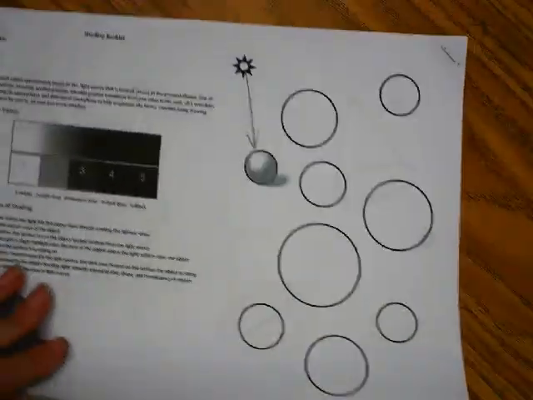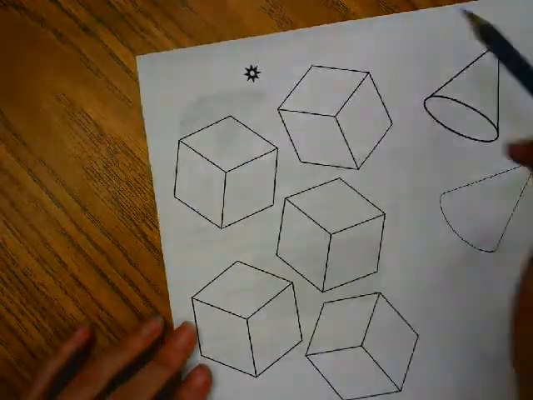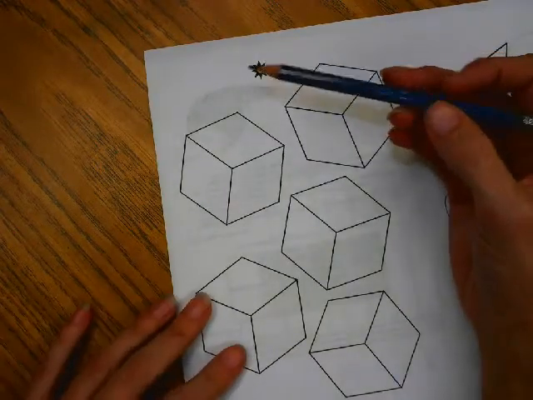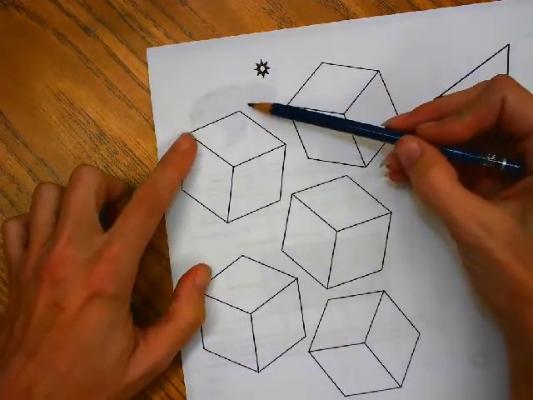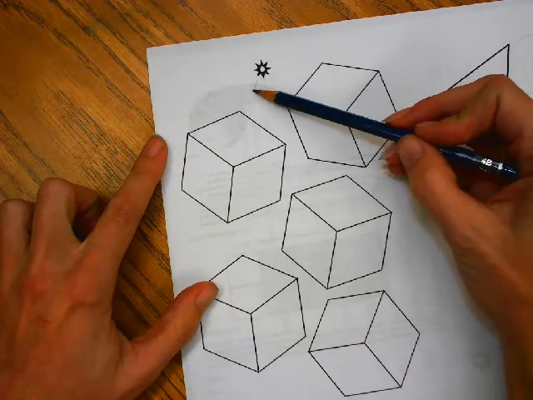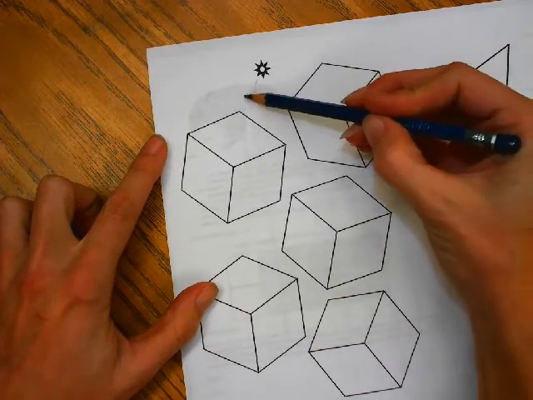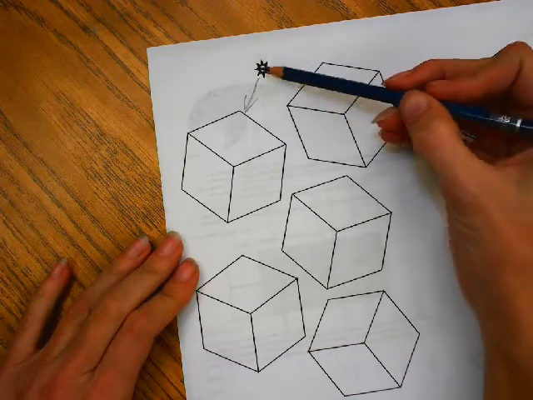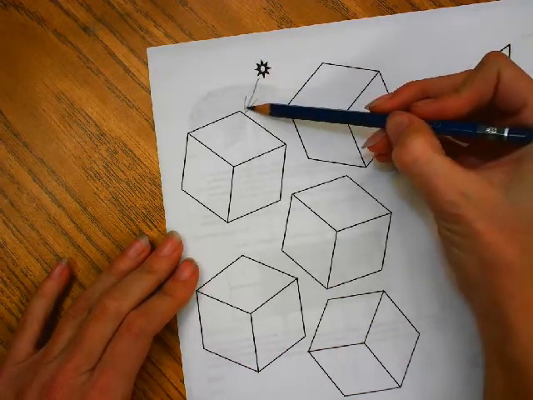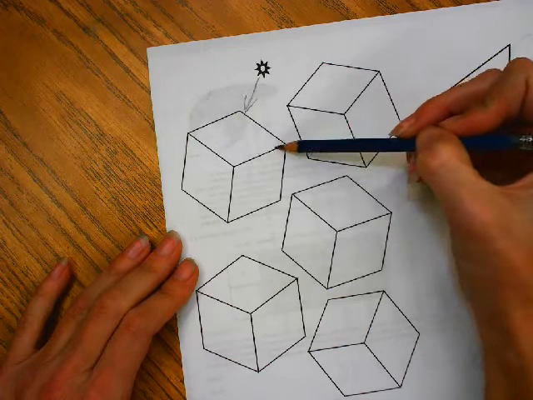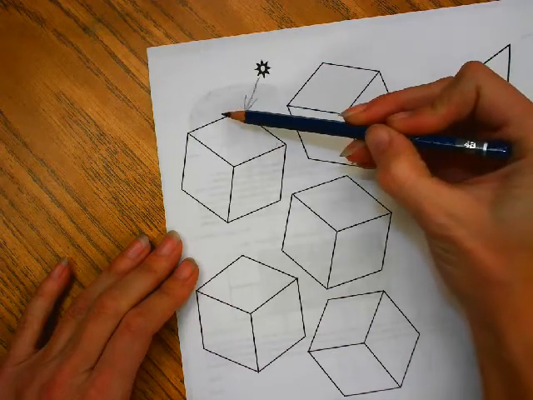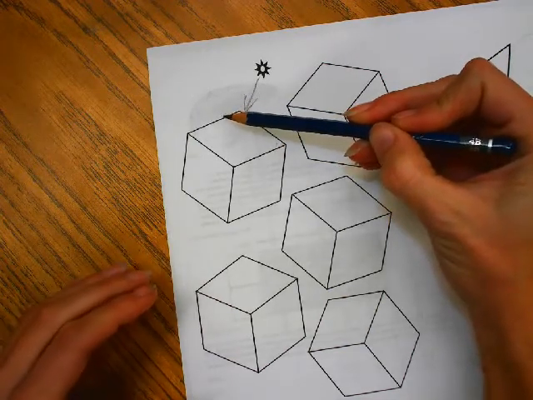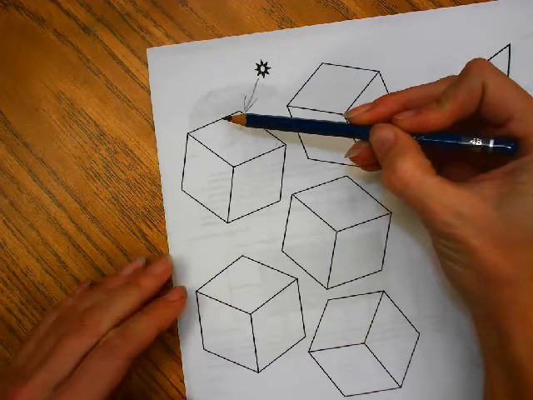Our next shape in our booklet are cubes. These can be really simple. Students tend to make them really complicated and think, okay, my cube's at an angle and my light source is here. You're welcome to get tricky if you want, but you can also keep it really basic. If my light source is here, then this is going to be the lightest side of my cube. We're going to stick with a high key light value.